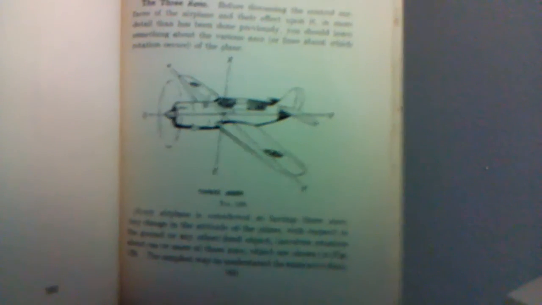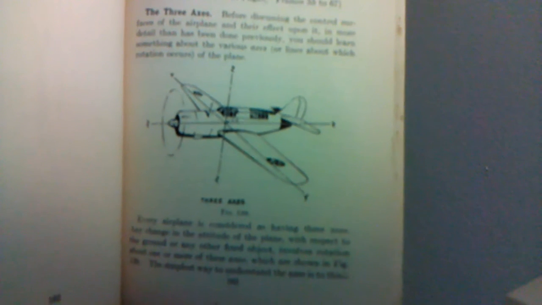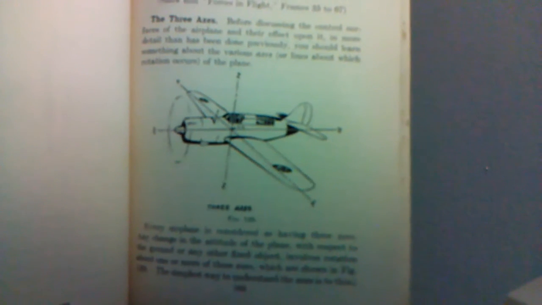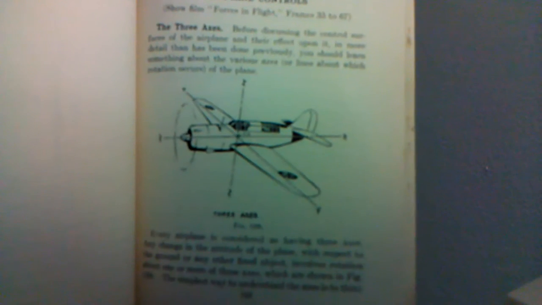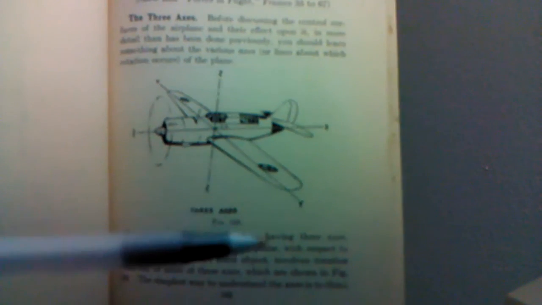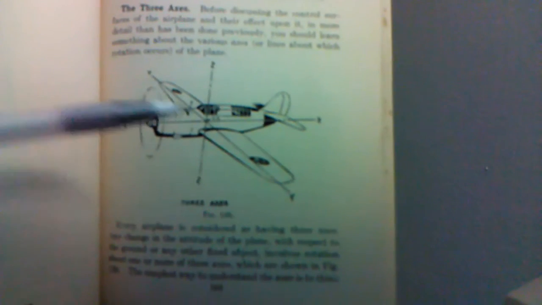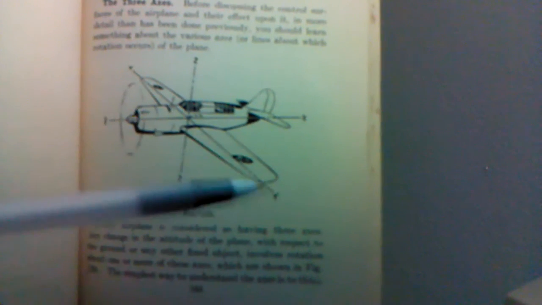And these axes are the way that the airplane moves, what we would say, about those axes. So for instance, when the airplane pitches, it's moving about this axis here from wingtip to wingtip, because it's moving like this when it pitches.